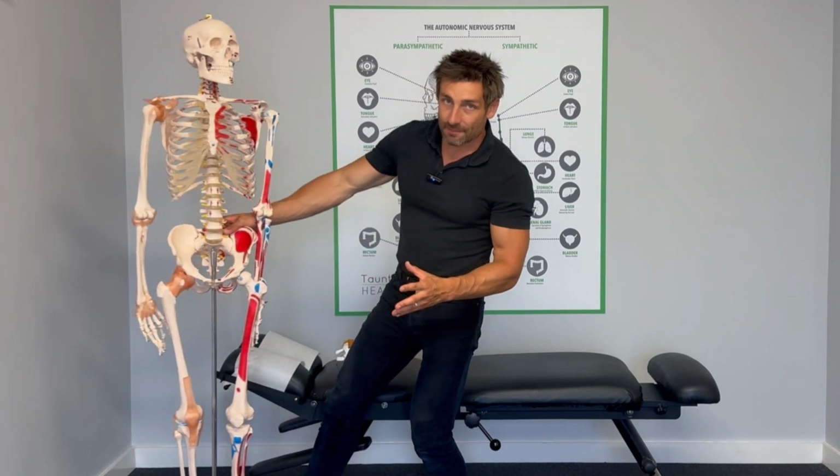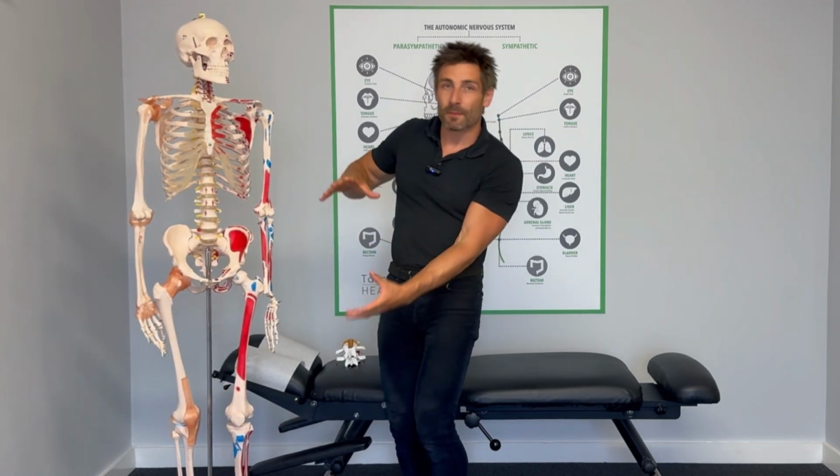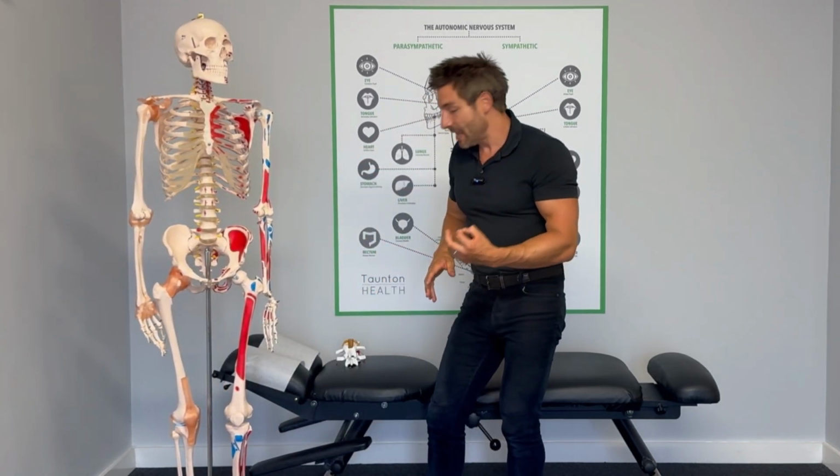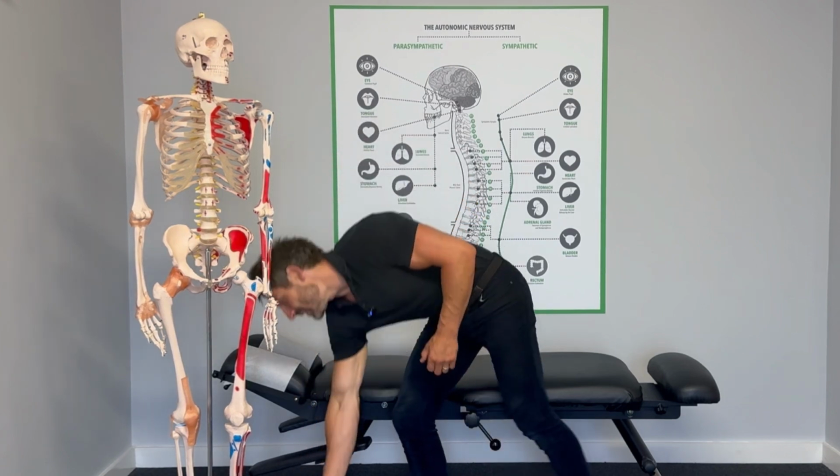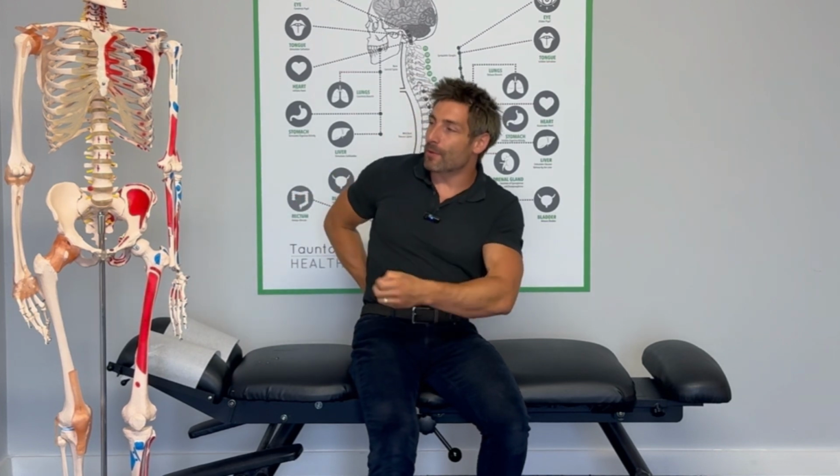So once you've done that and we've decompressed your spine, taken pressure off that nerve and off the disc, another thing that we need to be doing is restoring some proper movement back into the lower back, because what you'll often find is if you've got disc problems, back problems, sciatica, everything tightens up, the muscles tighten, and it just doesn't want to move, and that exacerbates the problems.